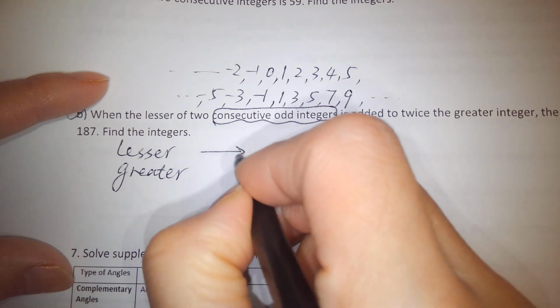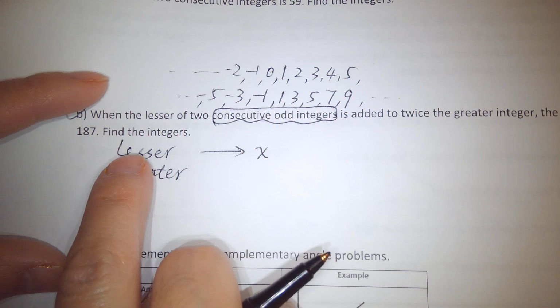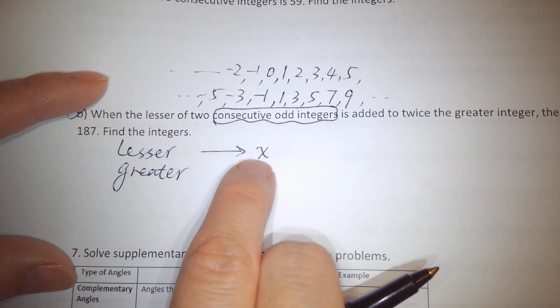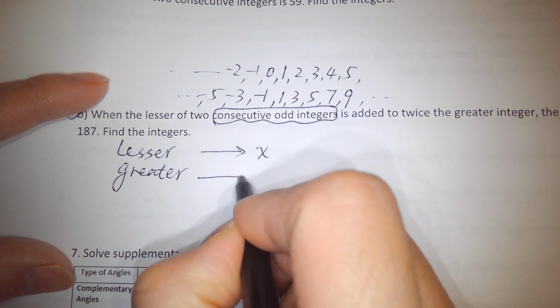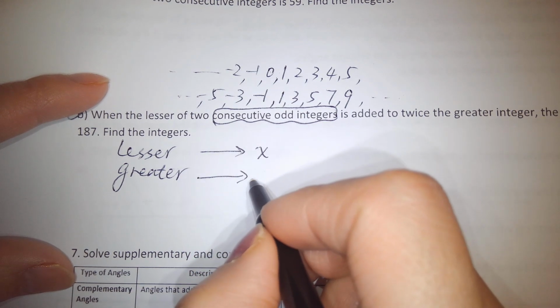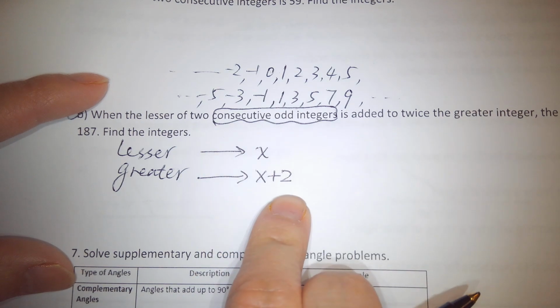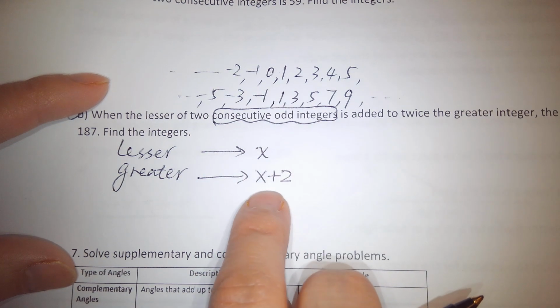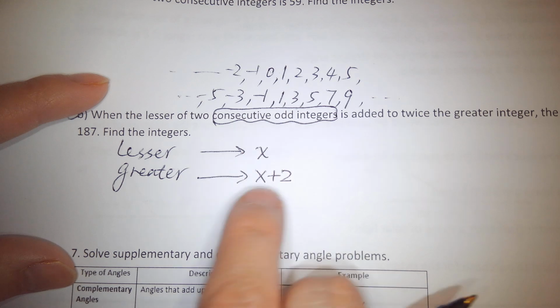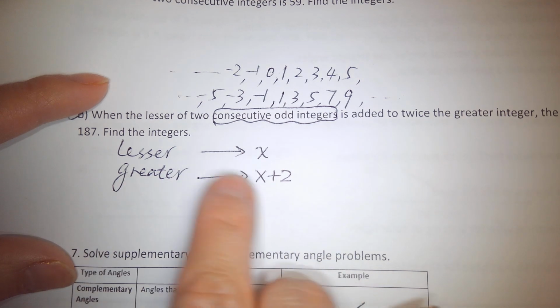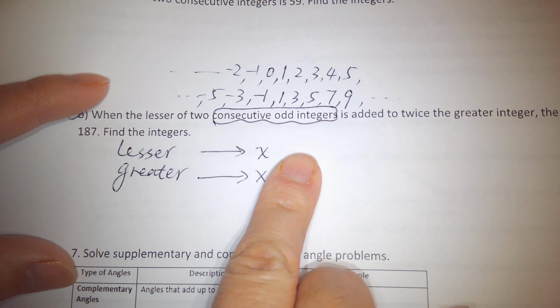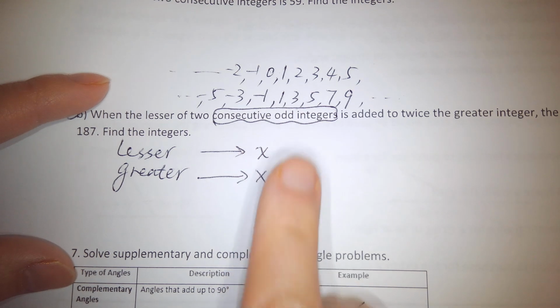So let the smaller or lesser integer be x. The greater one must be x plus 2. You guys agree with this? Or if you assign the greater integer as x, then your lesser one should be x minus 2. Either way, okay?